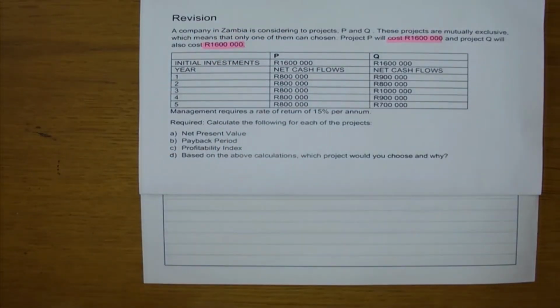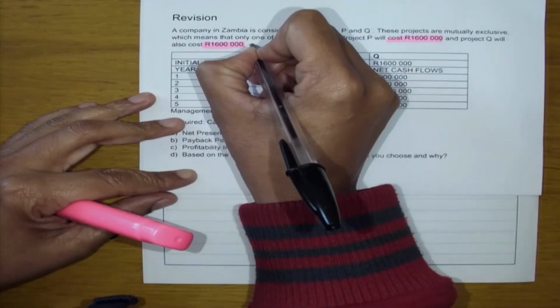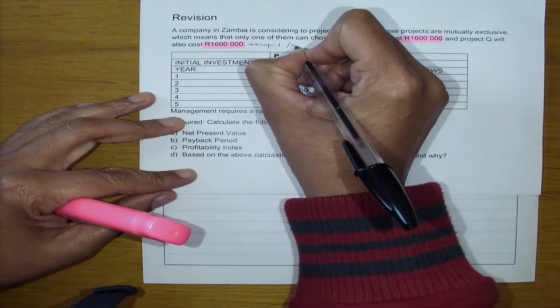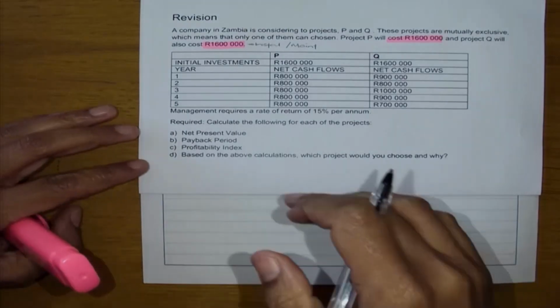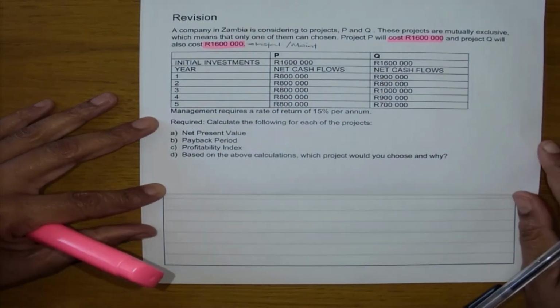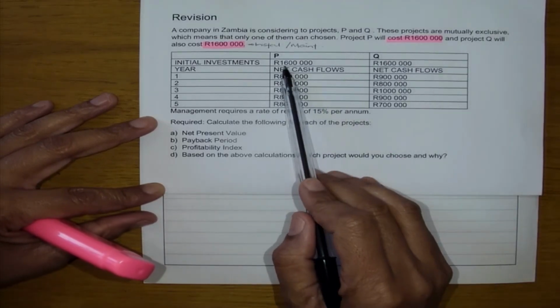So remember, when it comes to cost, what is it that we need to go and look for? We need to look: is there any installation or maintenance or both, right? So far the question is saying nothing about installation and maintenance, meaning that our initial investment will be the 1.6.